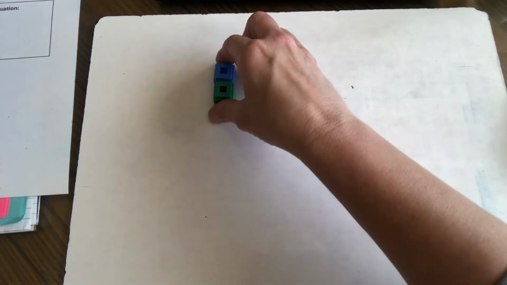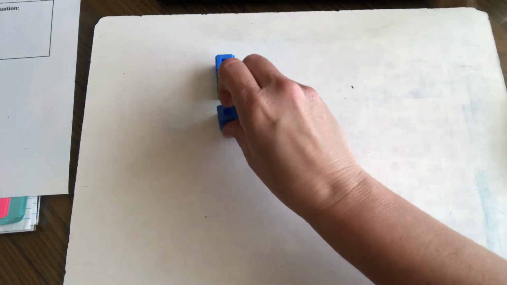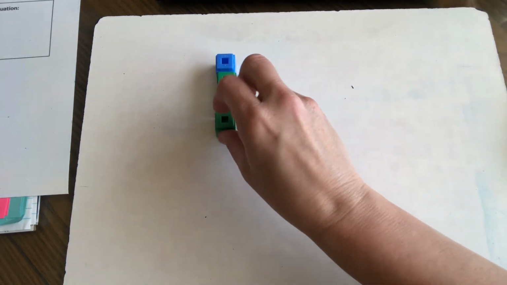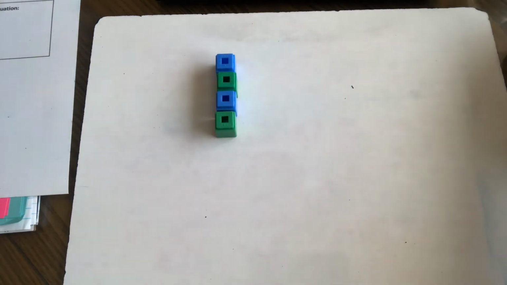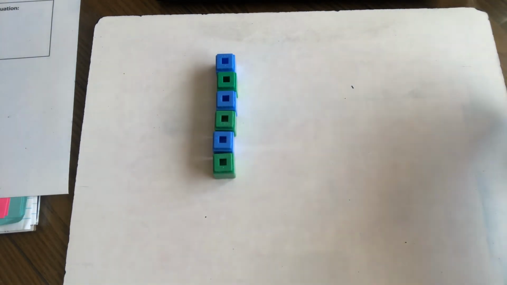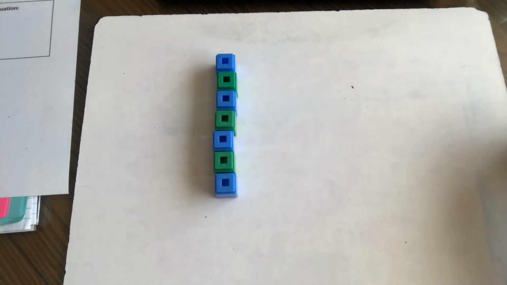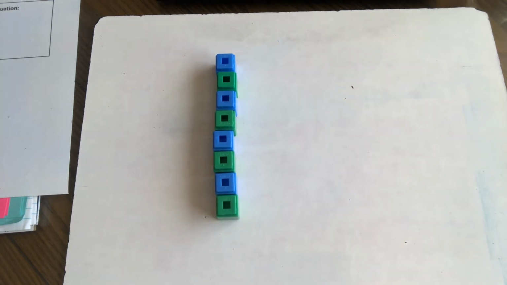If I've got 8 rows, I'm gonna build my rows. There's 1, 2, 3, 4, because my rows are gonna go across, right? 5, 6, 7, 8 rows.